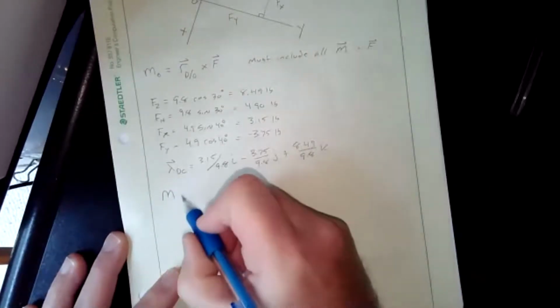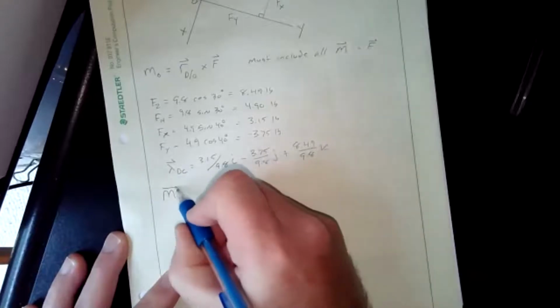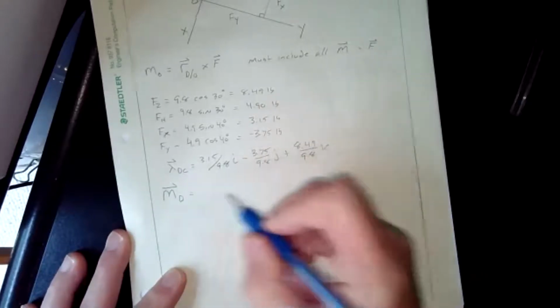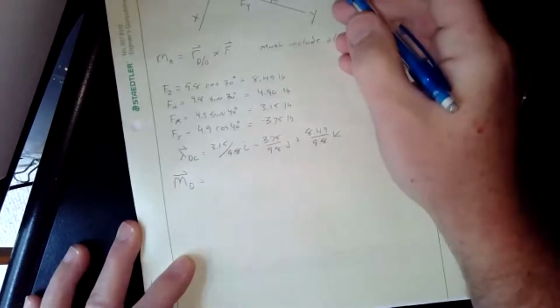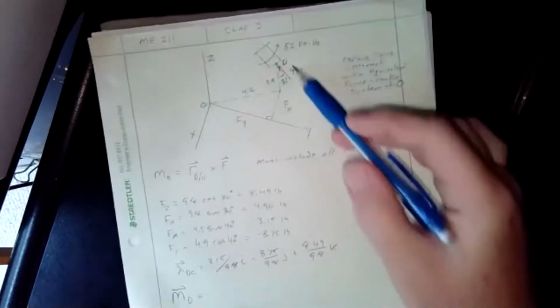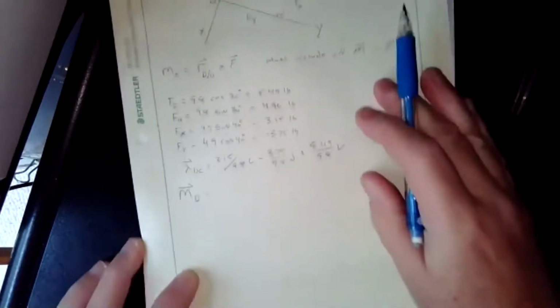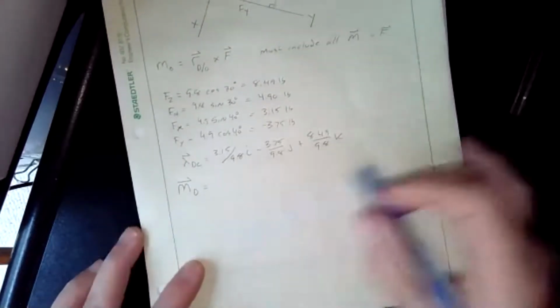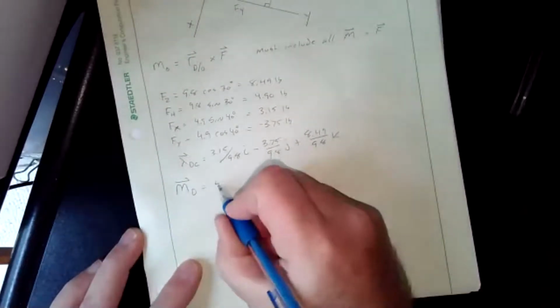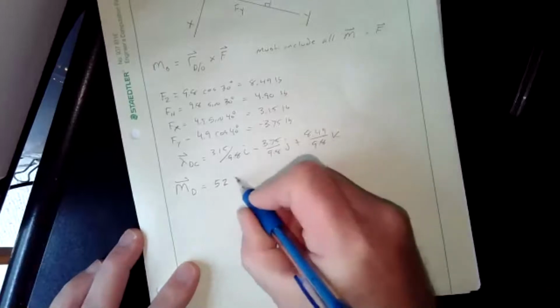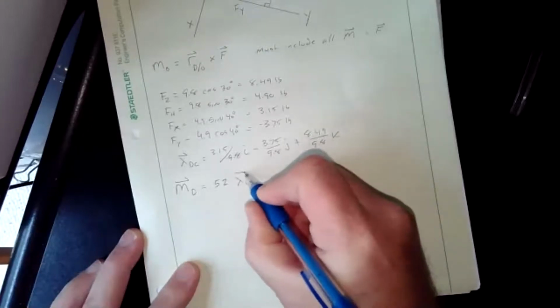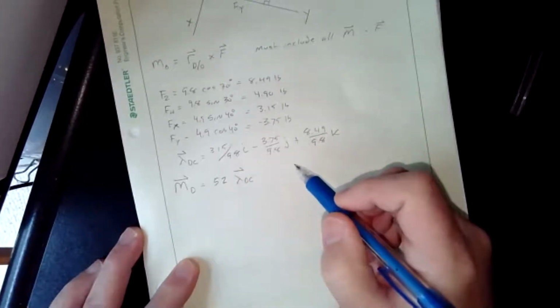And the reason I want this is that this unit vector will then allow me to take this moment D and convert it to a vector, because right now I just know it's 52 foot-pounds. I want an IJK so I can add it later. So I get MD, I know it's 52 times lambda DC.